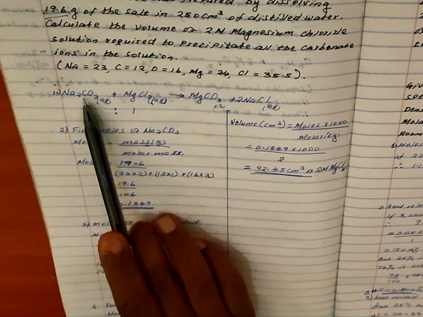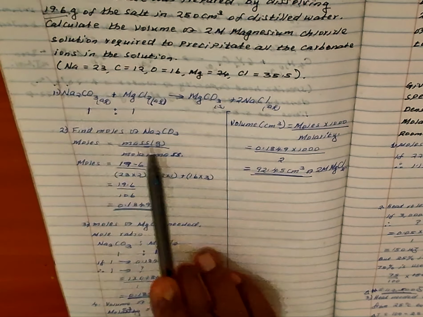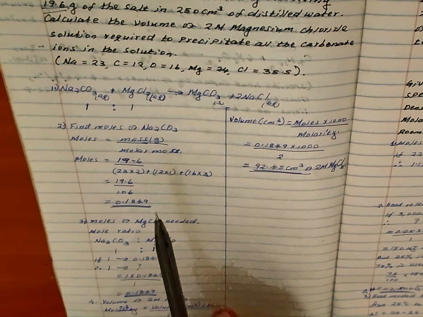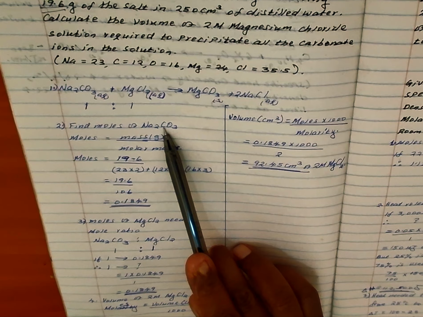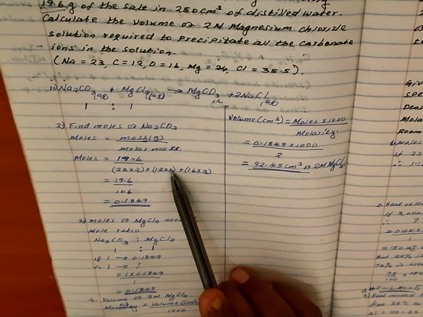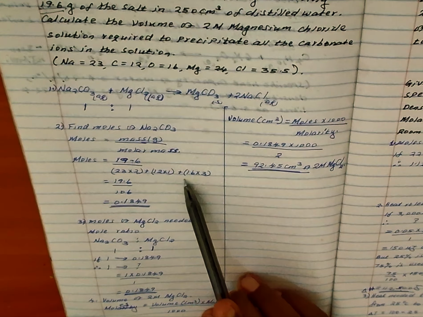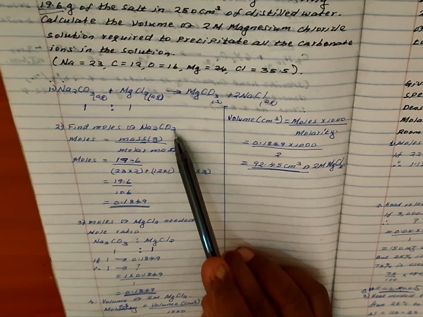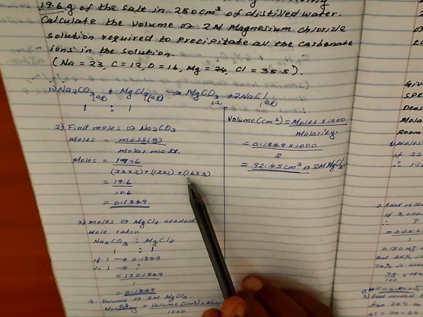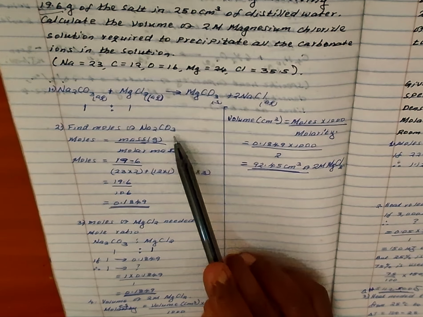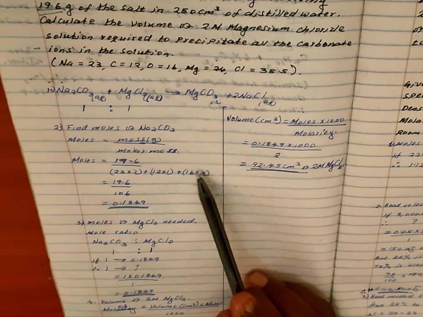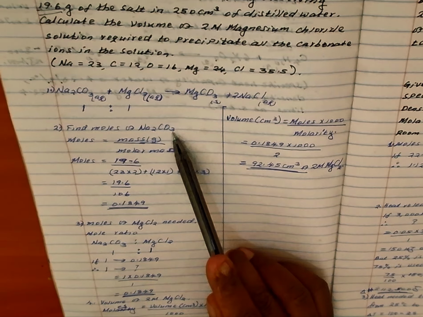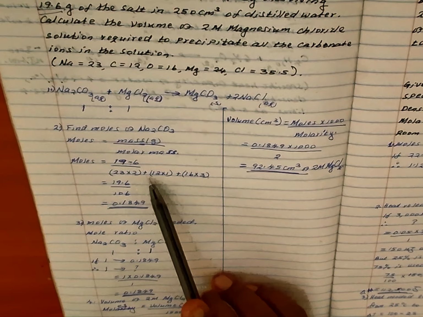This 2 is the number of atoms of sodium, which are these two atoms of sodium. We add 12, the relative atomic mass of carbon, times 1, the number of atoms of carbon. We add again oxygen. The relative atomic mass of oxygen is 16. We multiply by 3. This 3 is the number of atoms of oxygen, which are these 3. So you get the molar mass to be 106.